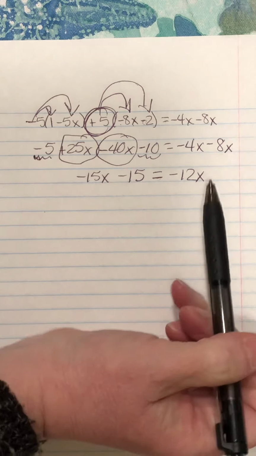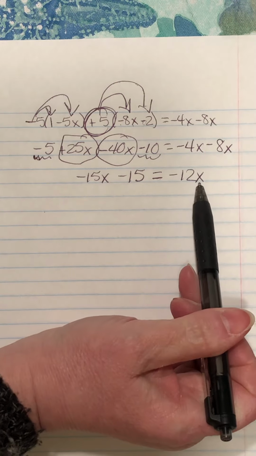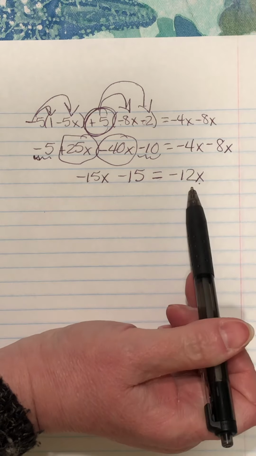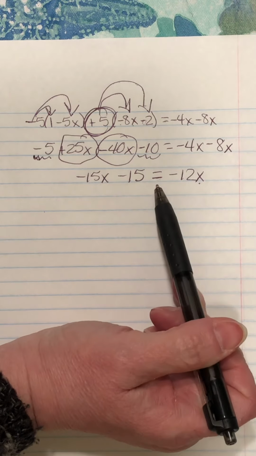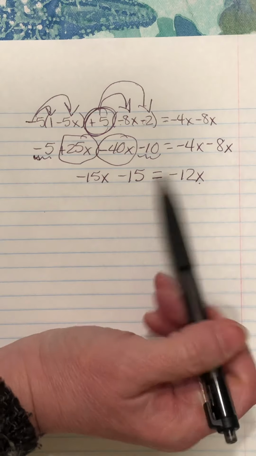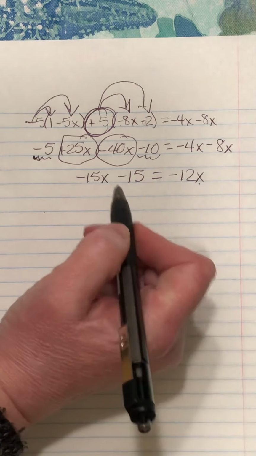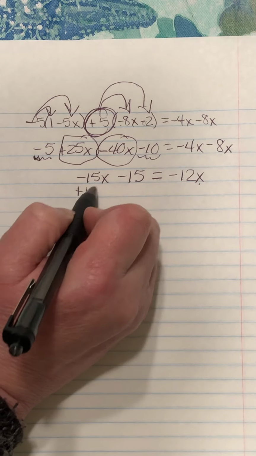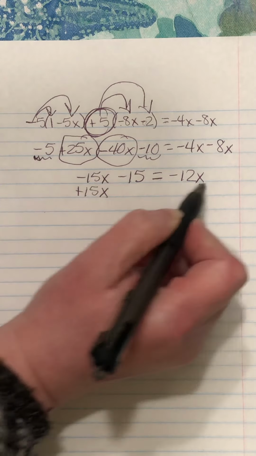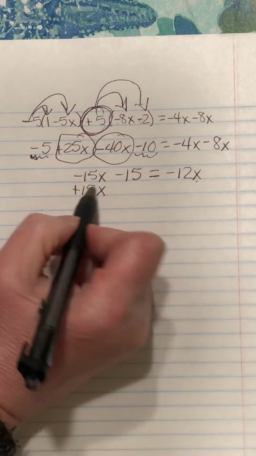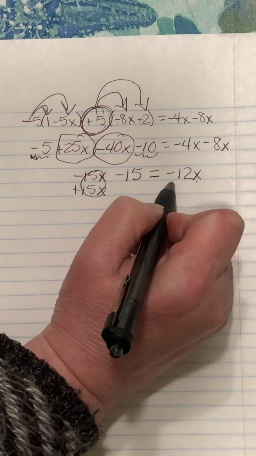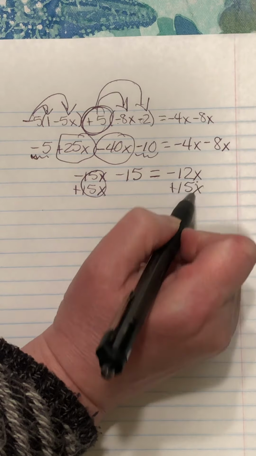Now this is a little bit different because this negative 12 has the x attached to it over here, and that's the only thing. Do not move to the left. You will leave your balance permanently unbalanced. You have no choice but to move the 15 to the other side. Okay, so we're going to add 15x because it has an x, so those are the same terms. Zero it out. What you do on one side, you do on the other.